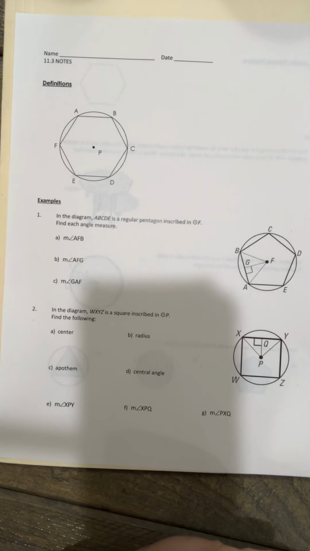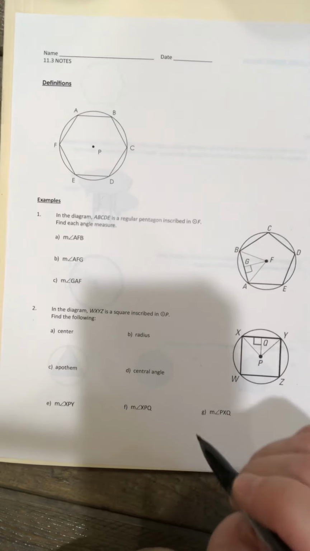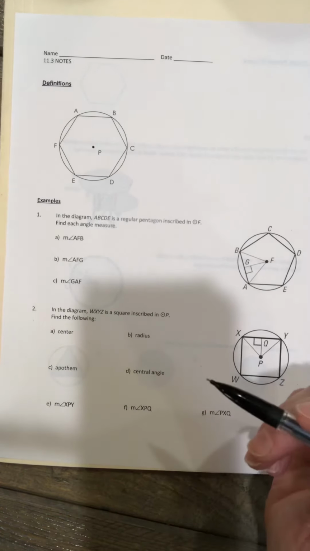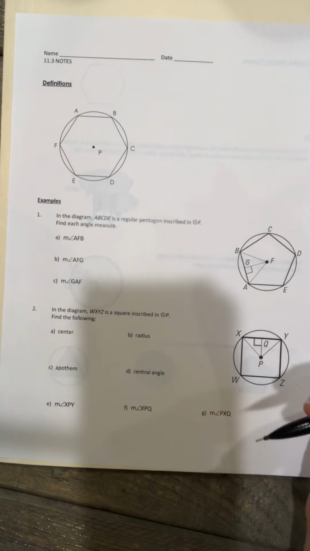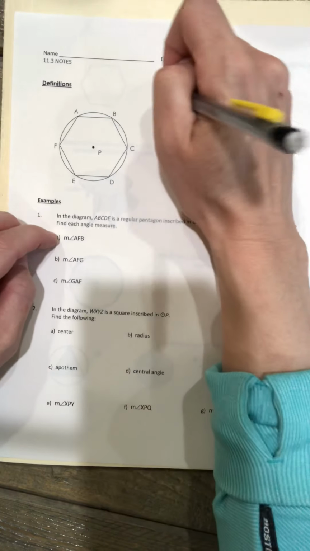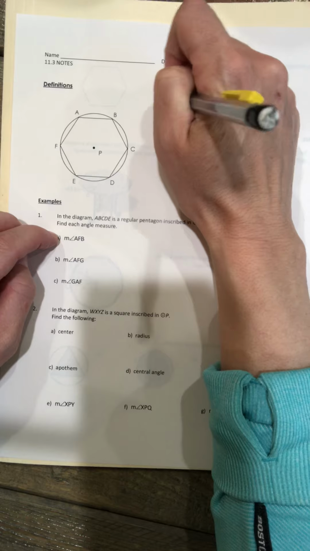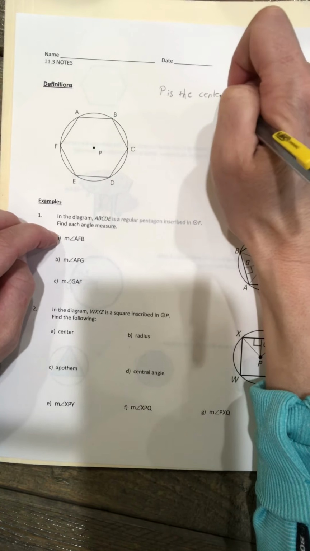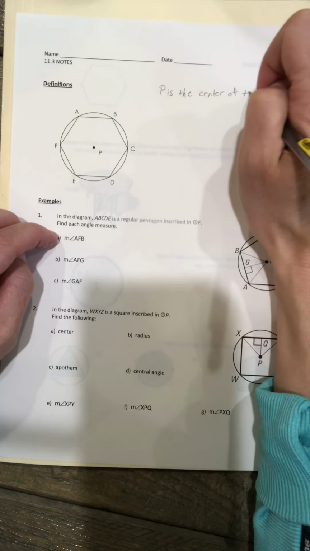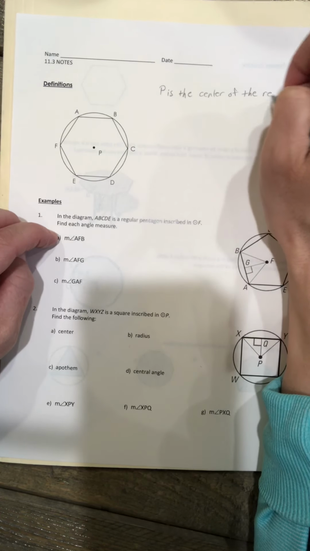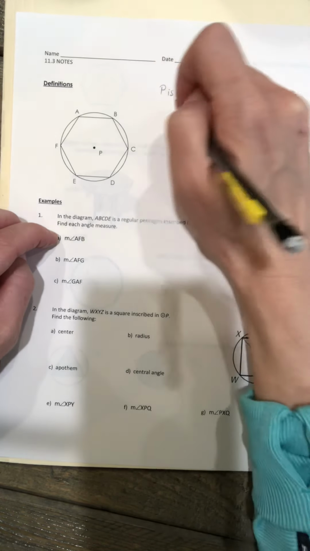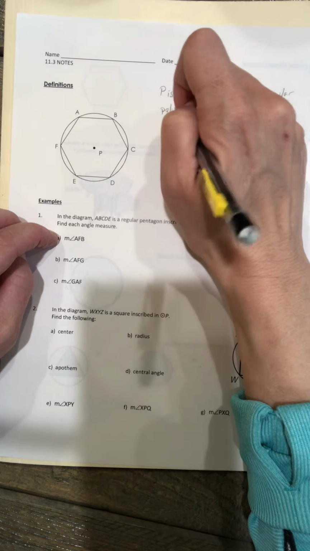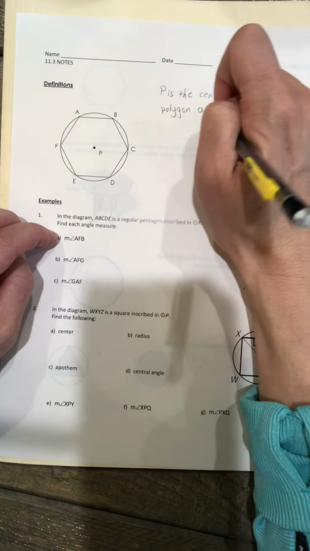So now we're going to start by going over a couple of definitions so we are aware of terms as we move forward. The first thing in this case is we know this is a regular polygon that's inscribed in a circle. Now, P is the center of the regular polygon and the circle.